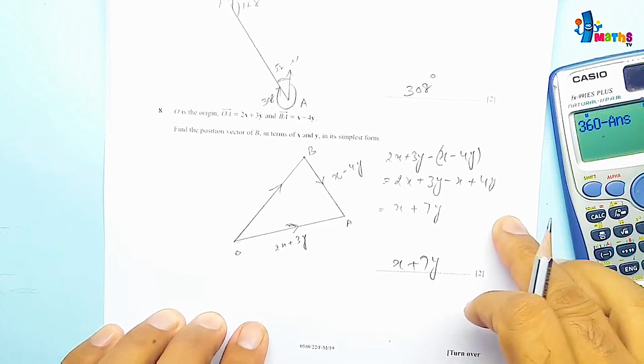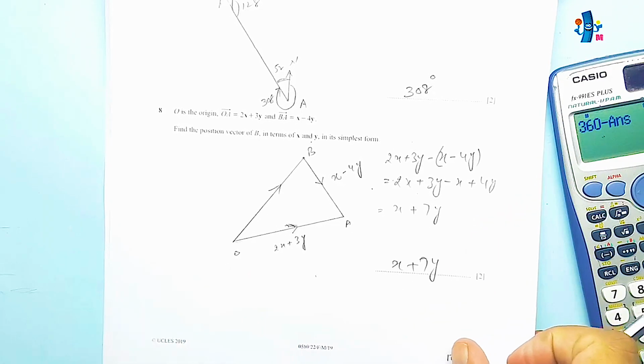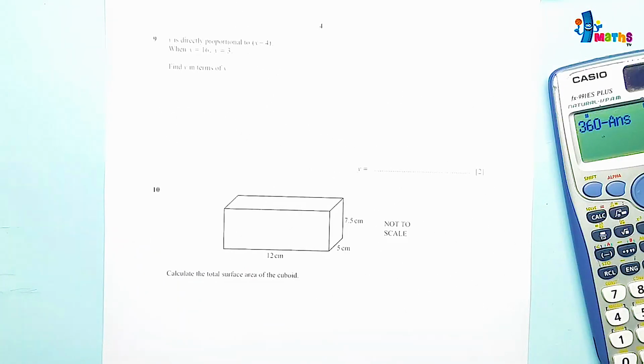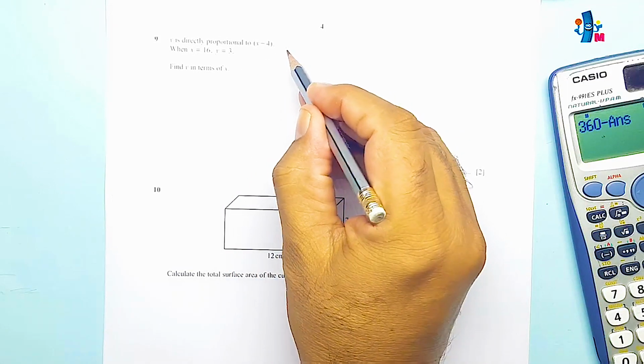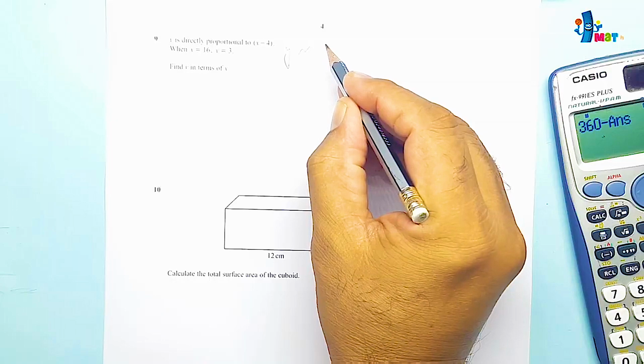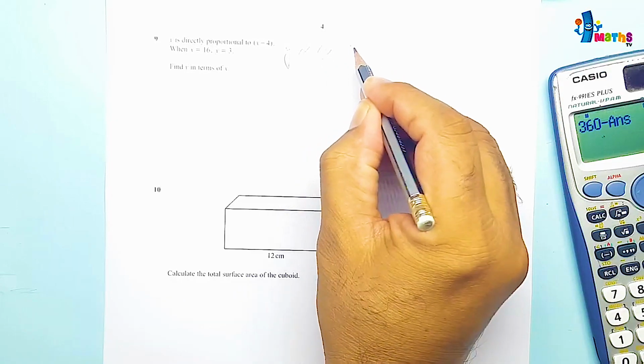Hopefully you understood this drawing. Next, question number 9. Question number 9 is saying y is directly proportional to x minus 4, and the equation we can write like this. Y is directly proportional to x minus 4.